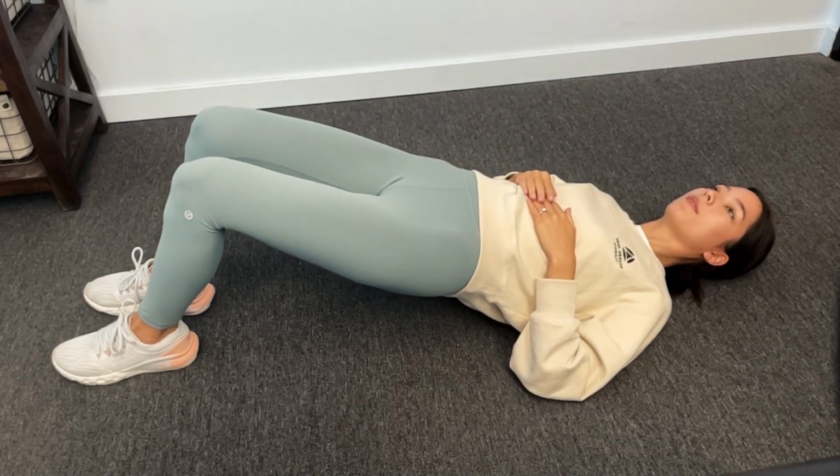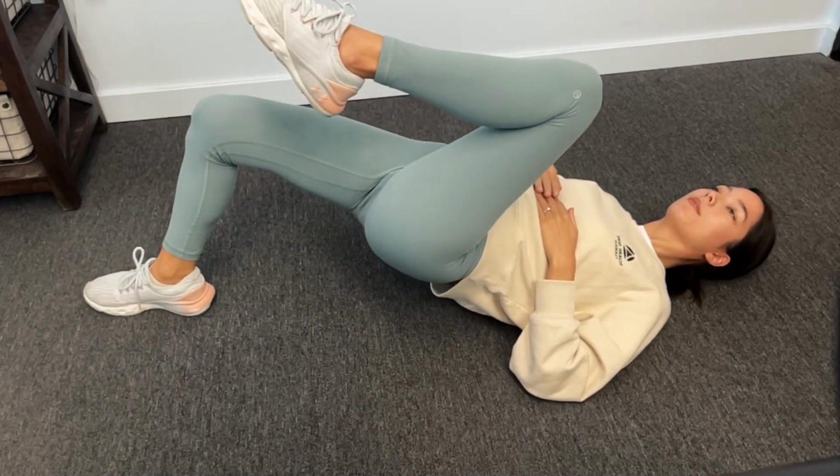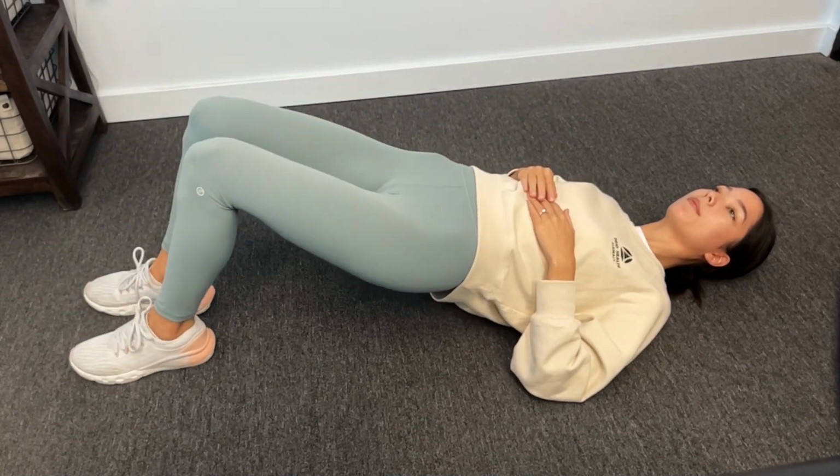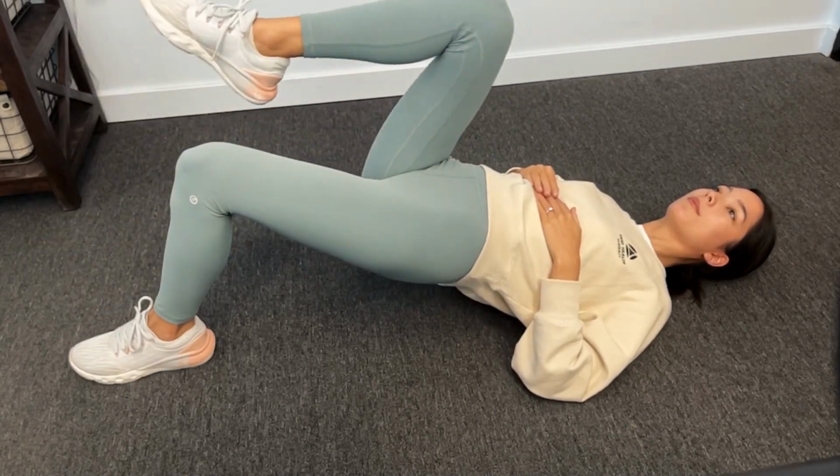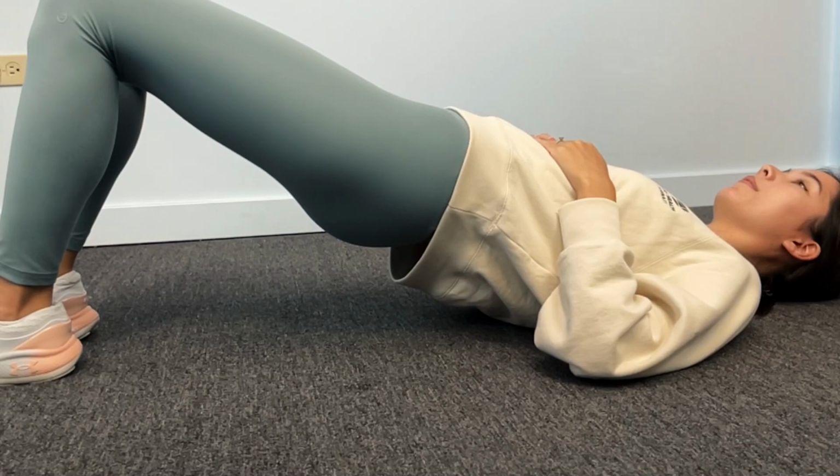Hold, yep, and down. Perfect. Keep that glute off. Good. Remember, dig your heels under. Good. Just like that for 10 reps on each side for 3 sets.